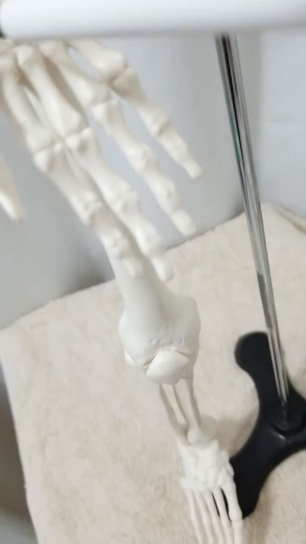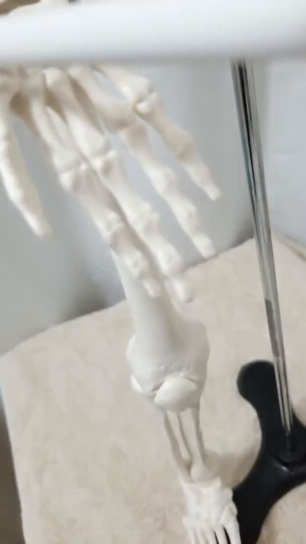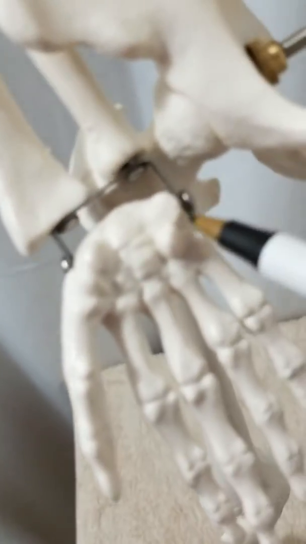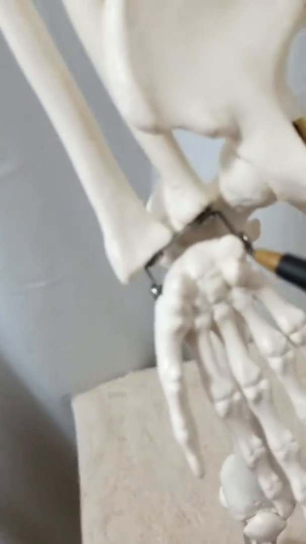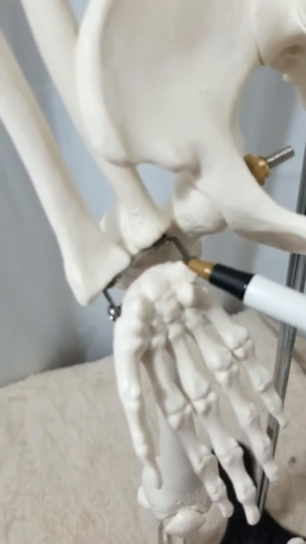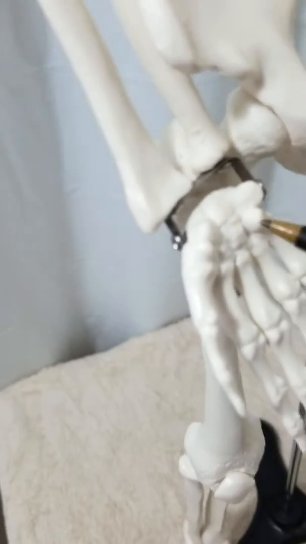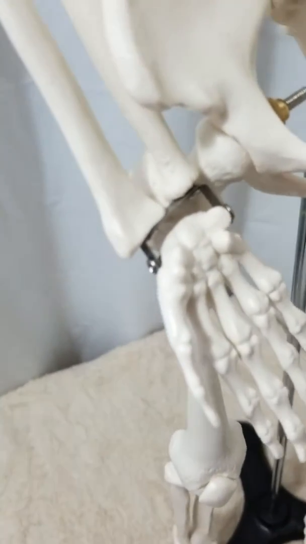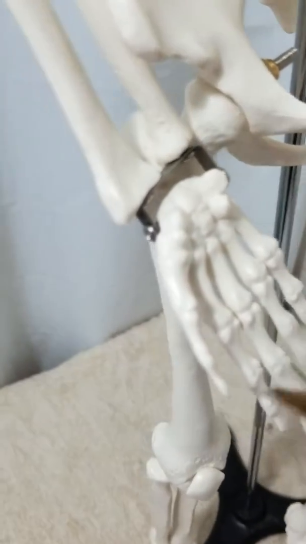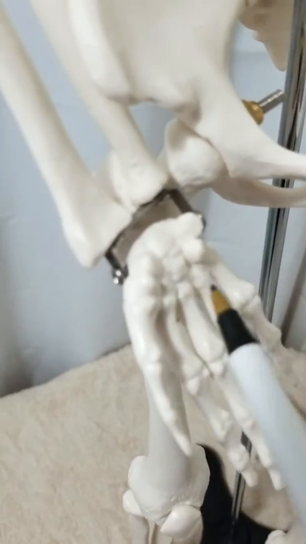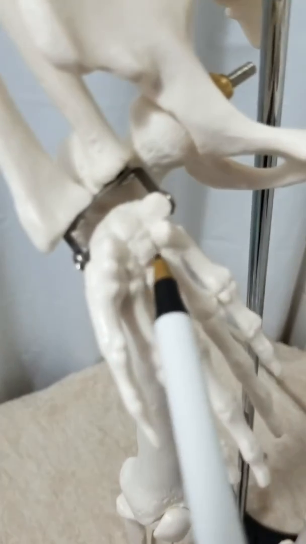And then the hamate, I will say, would be this bone. Yes, the hamate, and then the lunate. Then the scaphoid would be this bone.